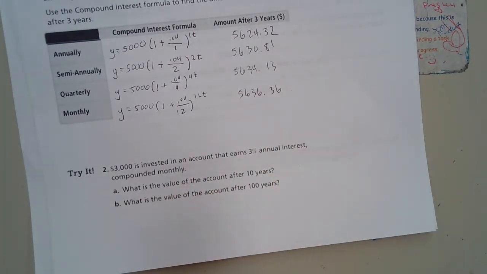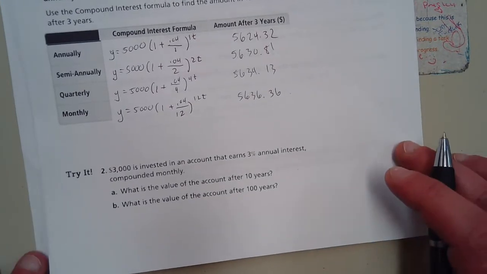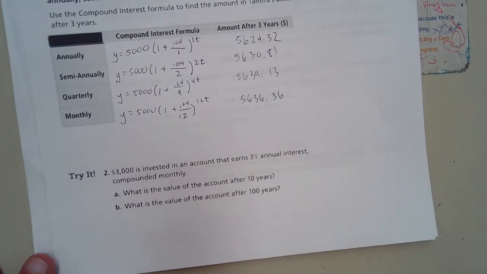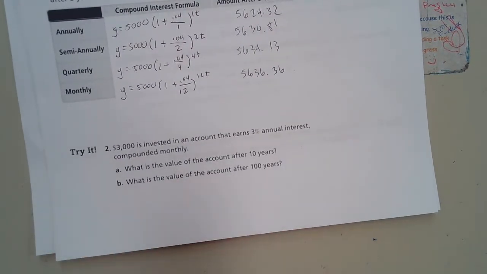So compounded interest, again, just like we saw in the earlier example and everything so far, you're going to see that the more times you compound it, the more increase you're going to get overall. Okay, go ahead and read through this one and see if you can answer it. And then I'll go through it here in a sec.